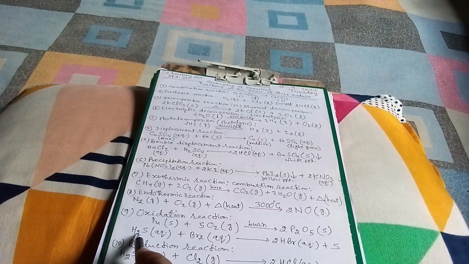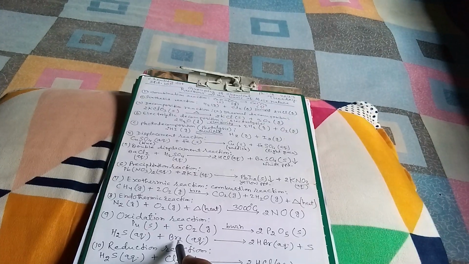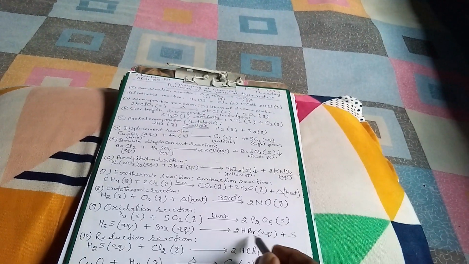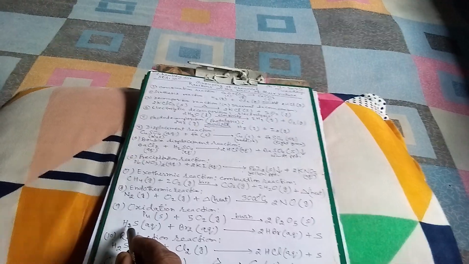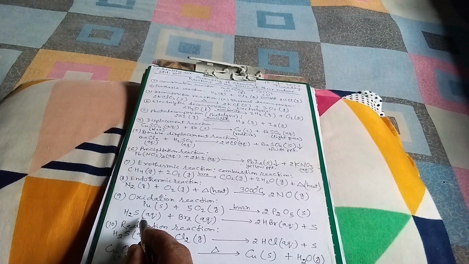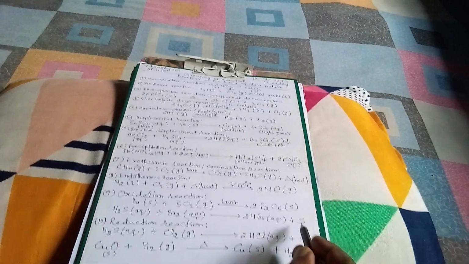Now here, hydrogen sulfide, which is aqueous in nature, plus bromine, also aqueous in nature, gives us hydrogen bromide, aqueous, plus sulfur. Here you find that from hydrogen sulfide, hydrogen is removed. That means removal of hydrogen is called oxidation. And that's why it is also an oxidation reaction.